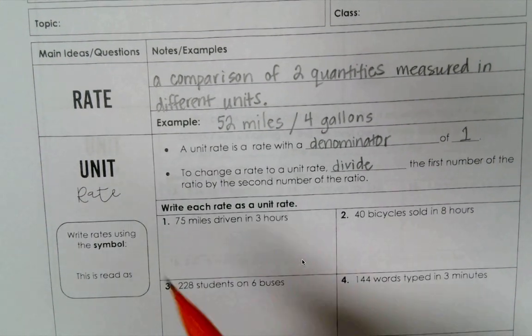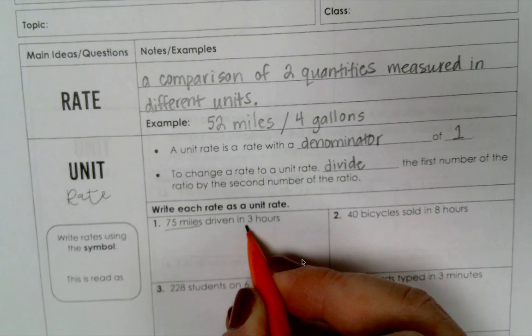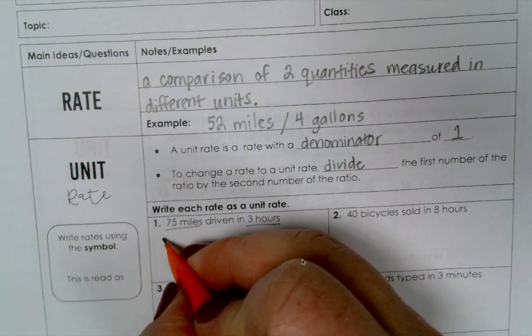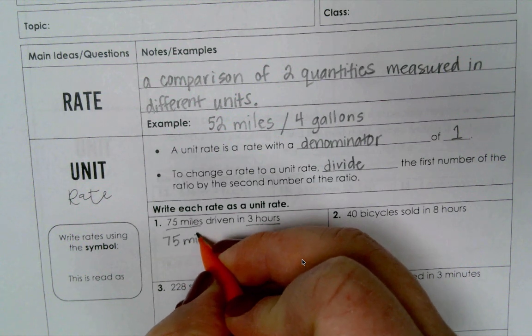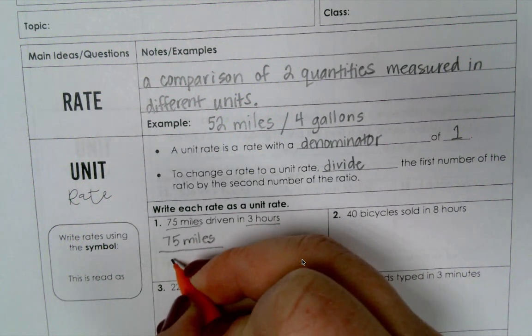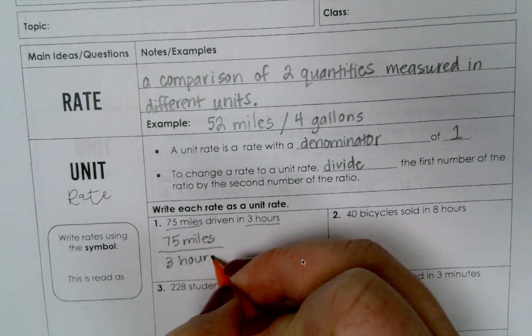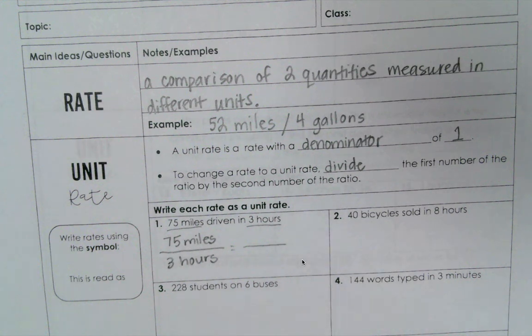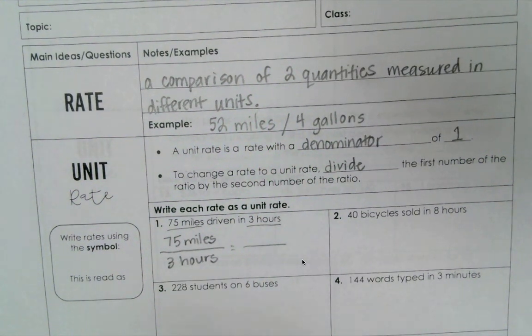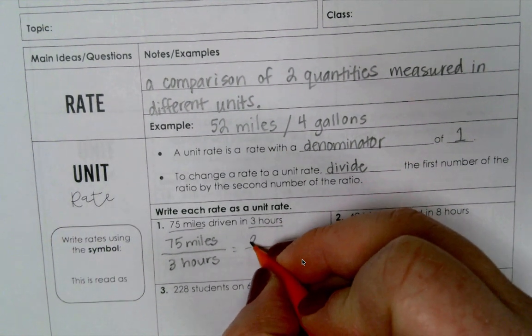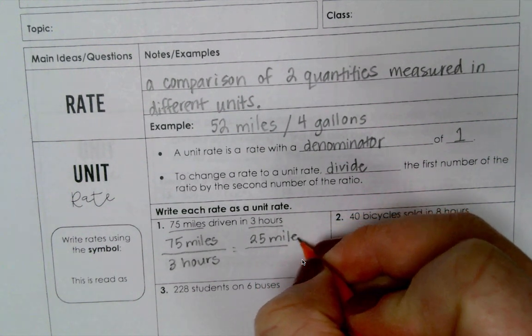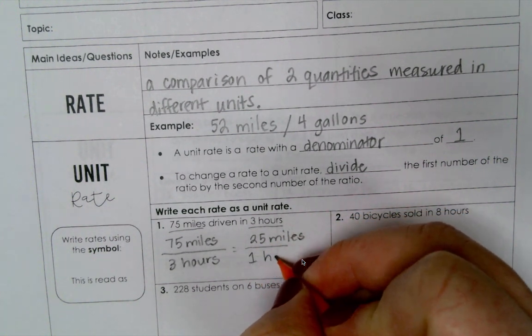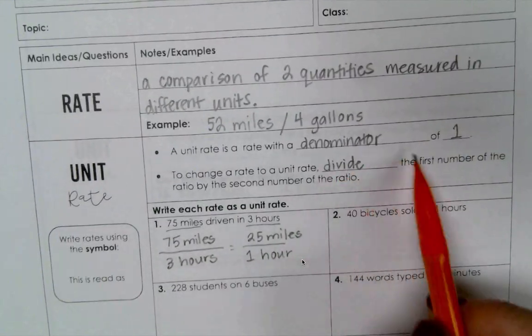Okay, so I have 75 miles driven in 3 hours. So we're going to write this 75 miles over 3 hours. Okay, so this will be the unit rate, which is still an equivalent ratio here, will be my numerator divided by my denominator. And I did 75 divided by 3, and I have 25 miles in 1 hour. Okay, because your denominator has to be 1.